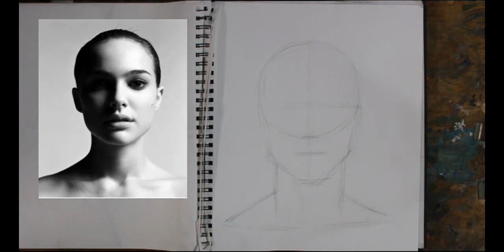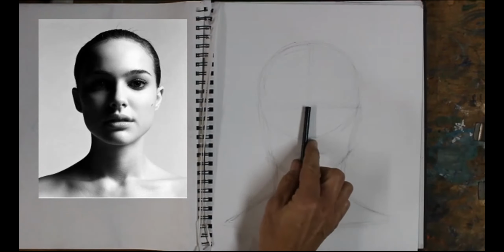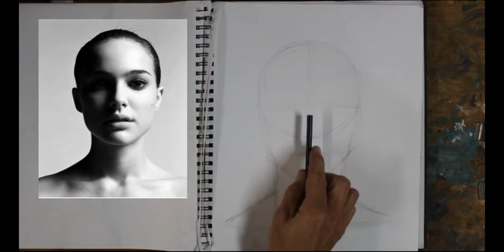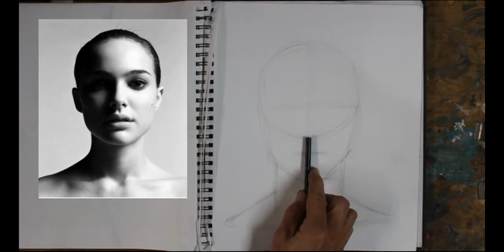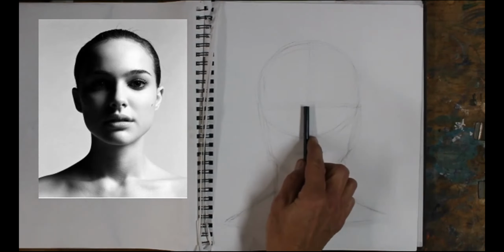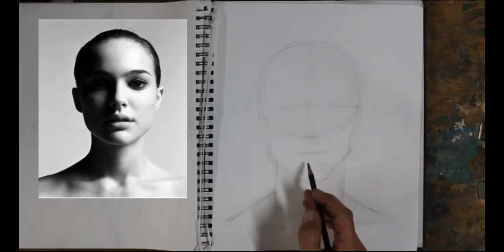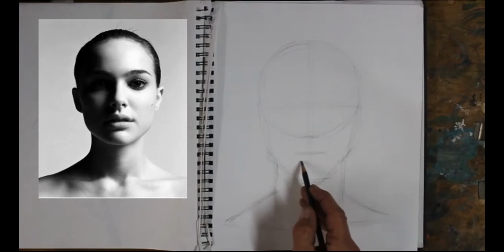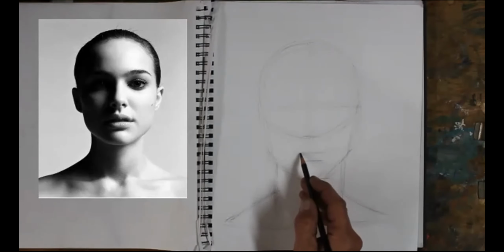What happens when I go from the bottom of the nose there? Really with her, the bottom of the bottom lip is just a little bit above this spacing. So the bottom lip is going to be about here.